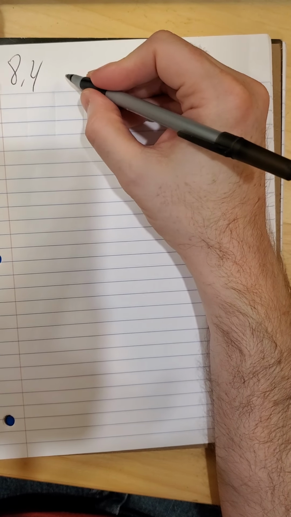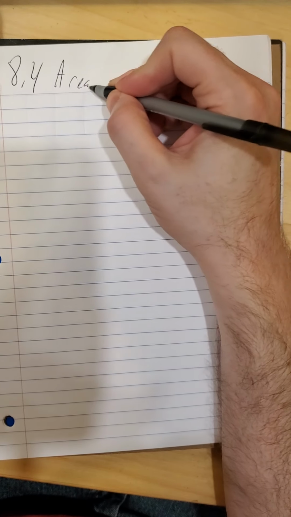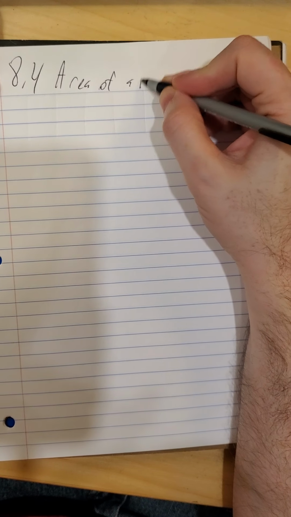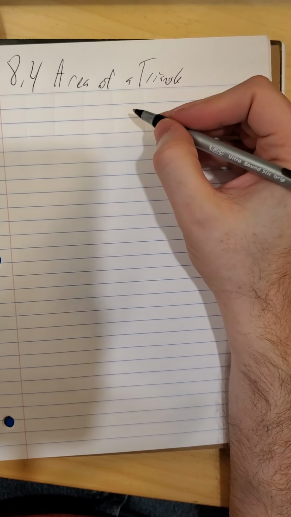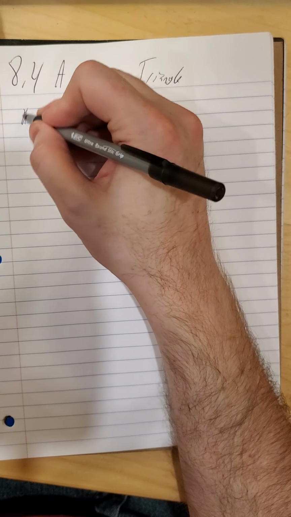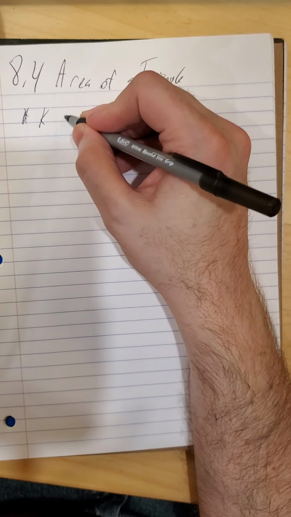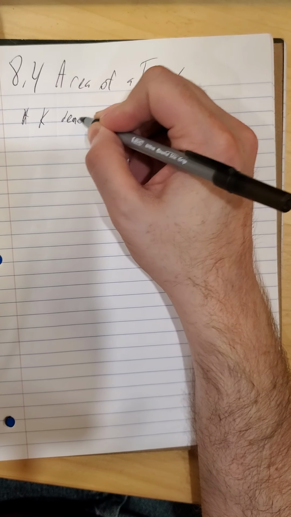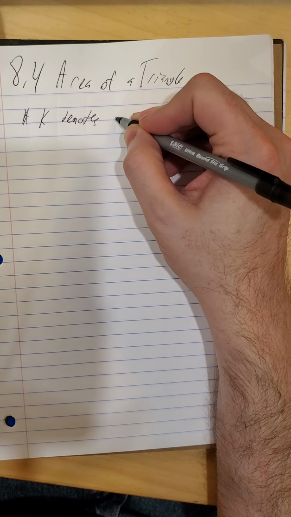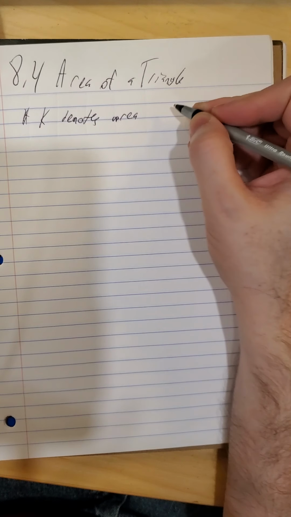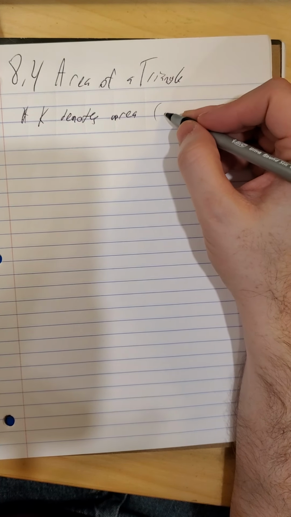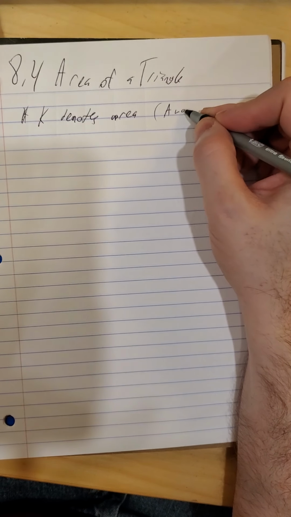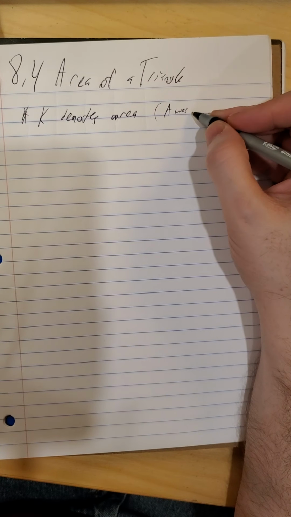Okay, hello and welcome. 8.4, we get into the area of a triangle. Just a little note, in this section we will use K as our area. The reason for that is throughout the rest of chapter 8, A was used to denote angle A.